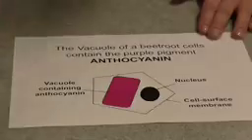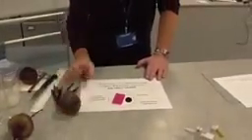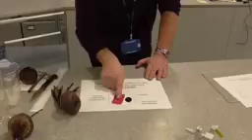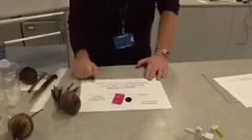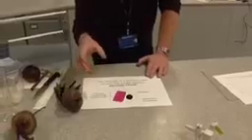Now, what we're going to do is put beetroot tissue in various conditions, various temperatures, and see how much red anthocyanin escapes from the cell membrane, so we can try to work out the effect of temperature on cell surface membranes.